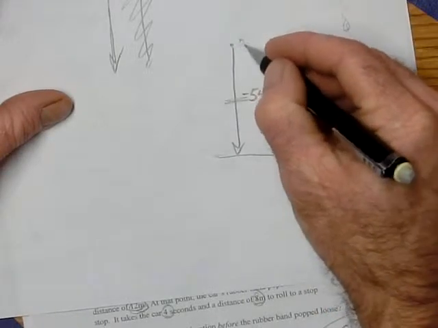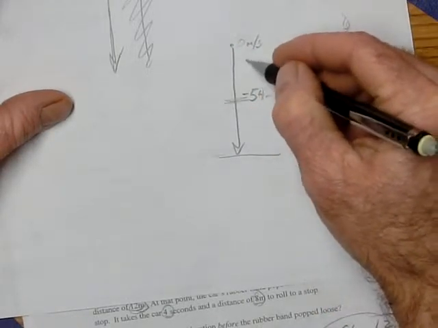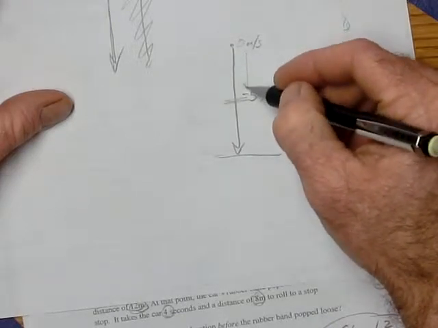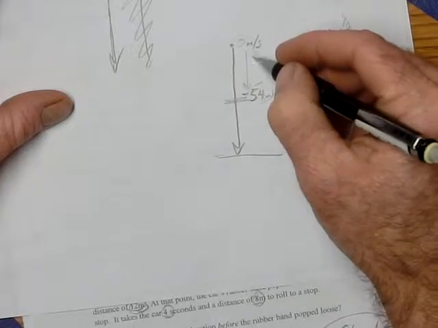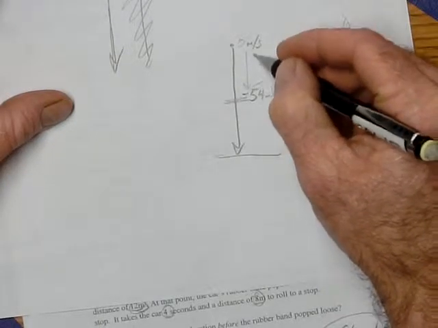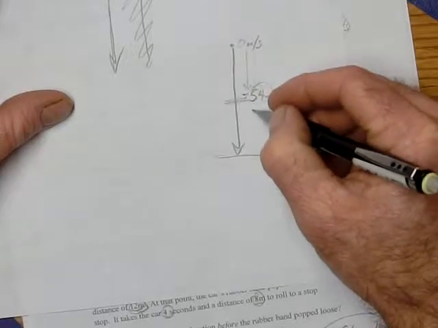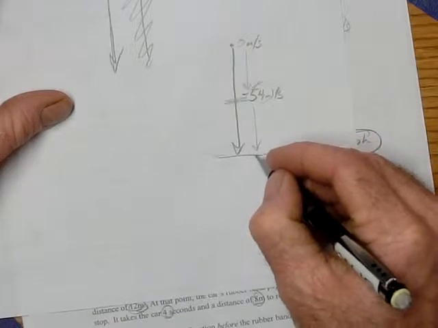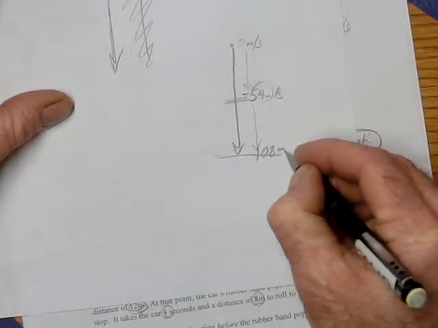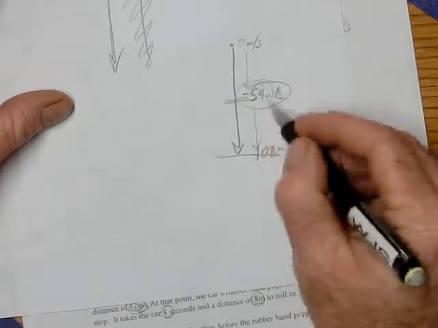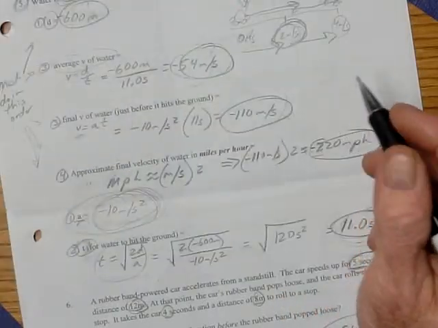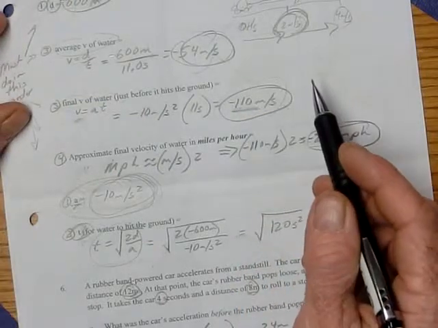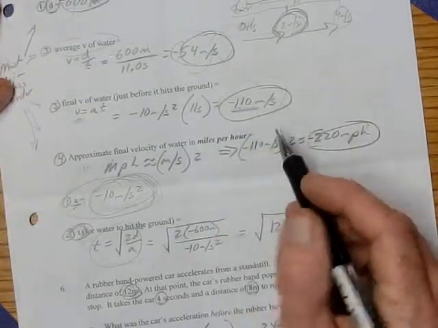So it's not moving at all up here, and it's going to reach its average about halfway time-wise. In the first half of its trip, it speeds up to that. It's going to accelerate by the same amount in the second half. So you're going to add another 54 on, and you wind up with about 108 meters per second. If you just double the average, you get the final velocity. You can see I don't have 108 written there. It's because of some rounding that I did.